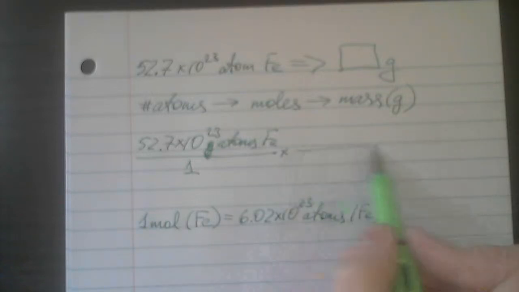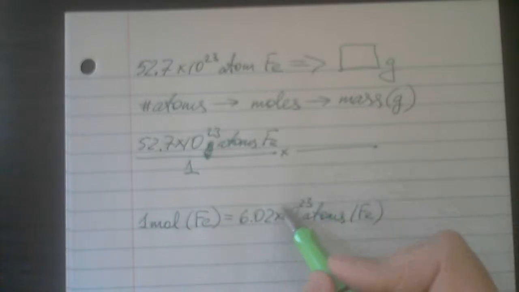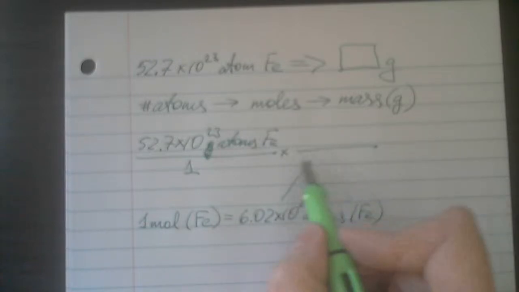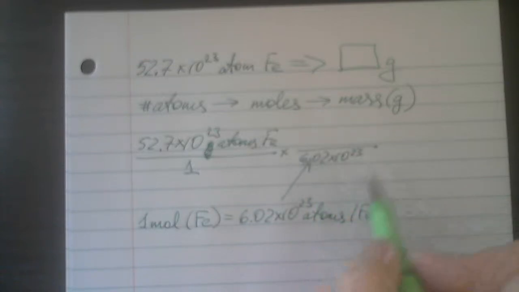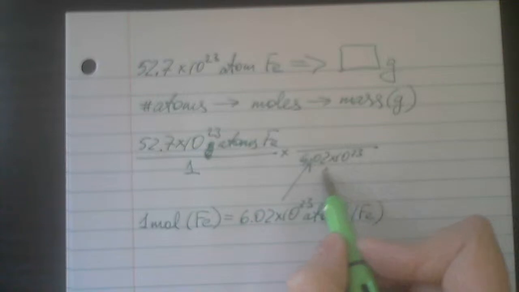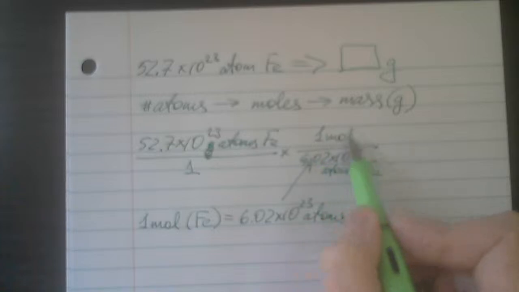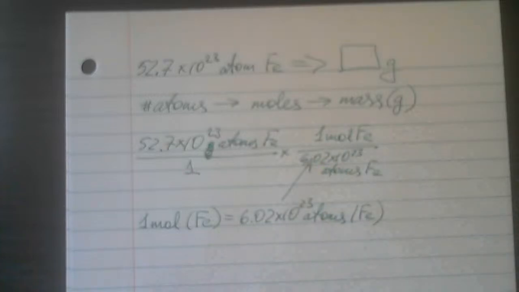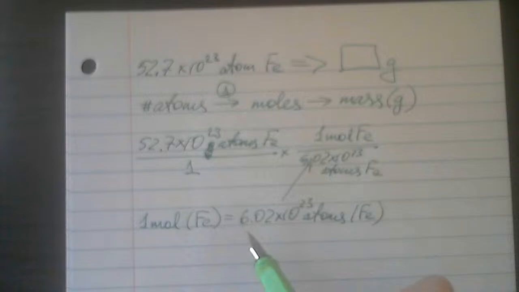So since I want atoms of iron to be disappearing, I'm placing this number in the denominator, 6.02 times 10 to the power of 23 atoms of iron, and 1 mole of iron goes into the numerator as my unit. Okay, so this is step number 1. Atoms will be converted into number of moles.